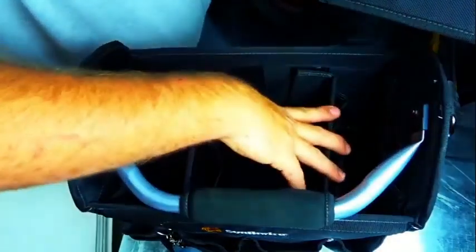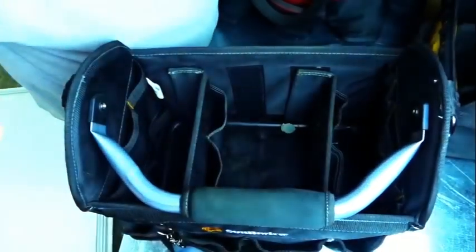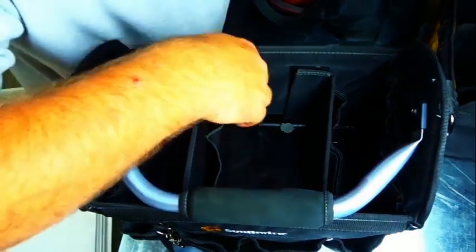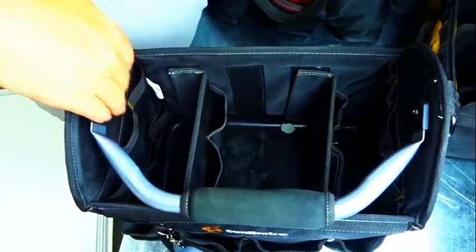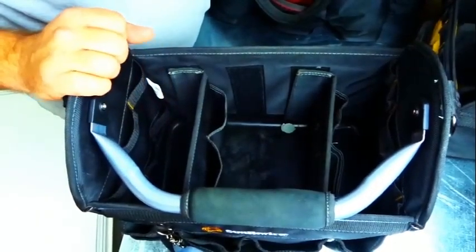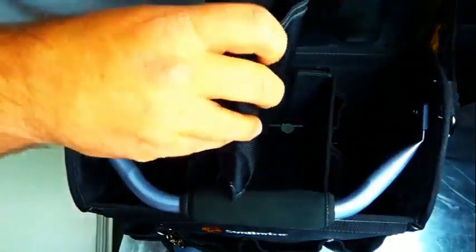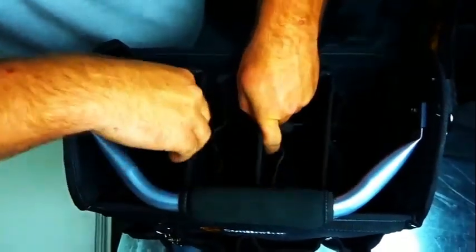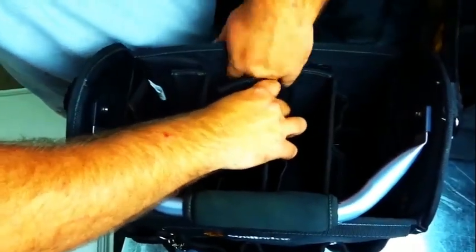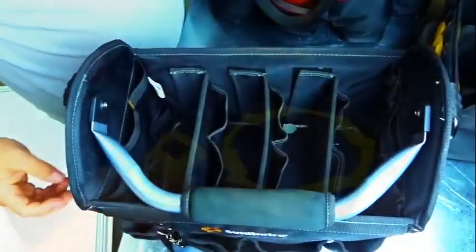But you'll have 1, 2, 3, 4, so a total of 12 on the dividers, and 1, 2, 3, so 7 more on the end, 3 more on the bottom there. So you could actually stuff tools in and go ahead and stick them through the bottom connectors as well, however you want to work it. But the bag has been tough so far. I've had no issues with durability, no issues with the Velcro coming undone. In fact, it's a chore to get it out because it's so well positioned inside the bag.